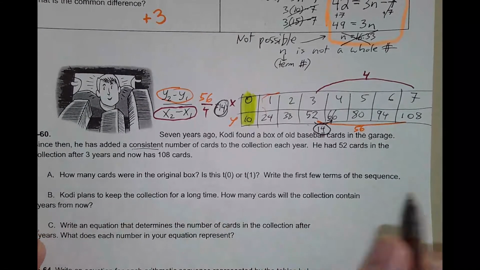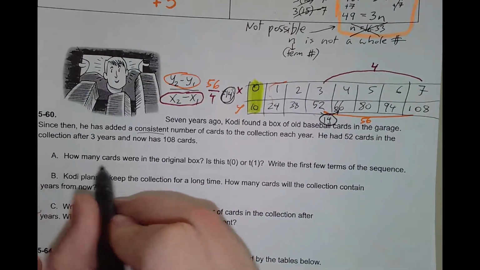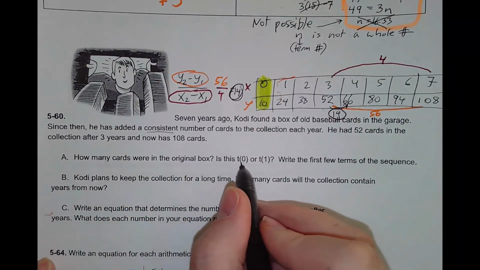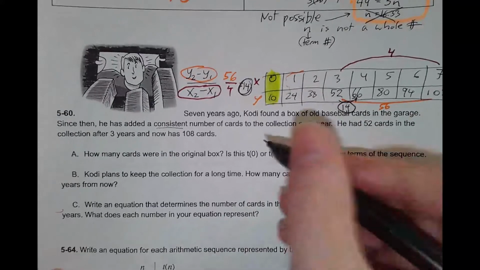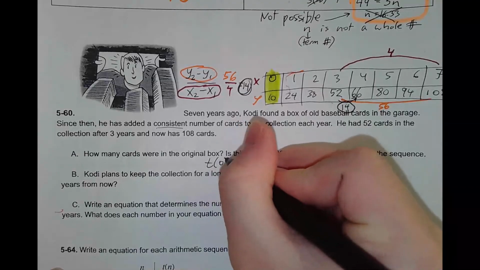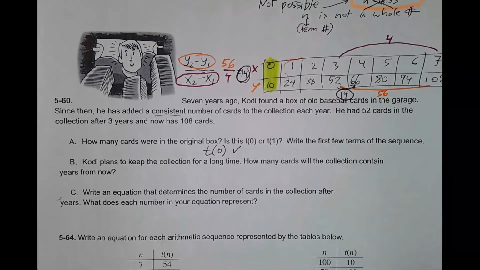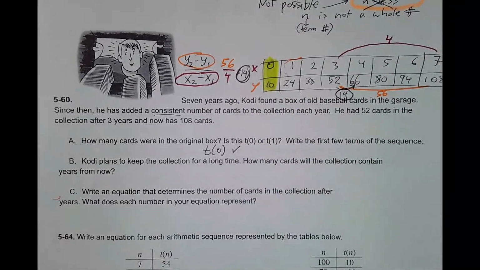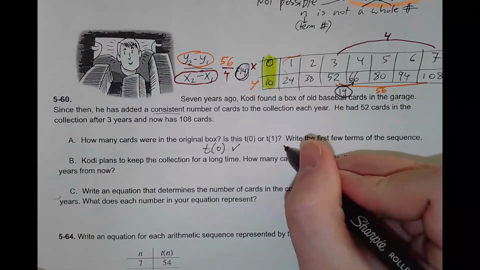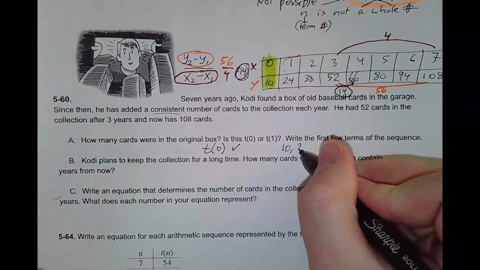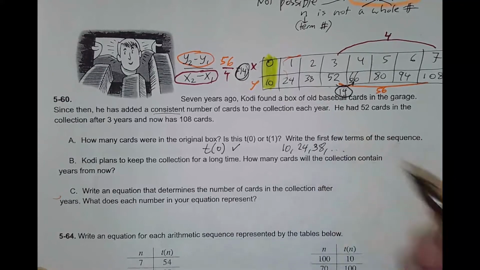So really quickly before we write down that equation, let's see if we can answer letter A. How many cards were in the original box? Is that T0 or T1? 10 is the correct answer. That is his starting number, his first box that he opened. After 1 year, he had 24. After the next year, he had 38, etc., etc.